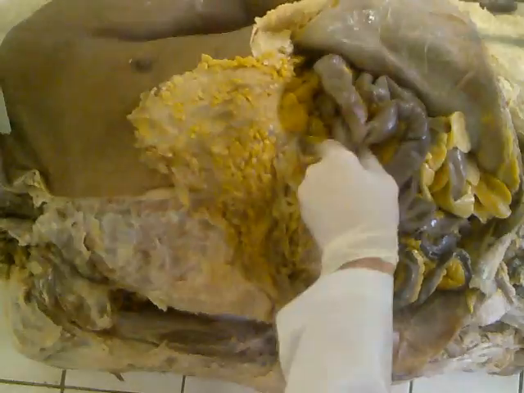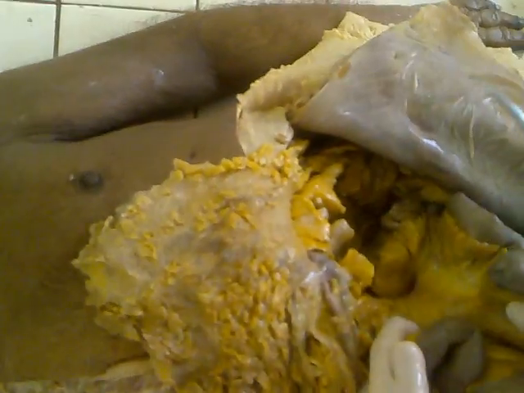So, we said the beginning of the small intestine. Sorry. Okay, so messed up.